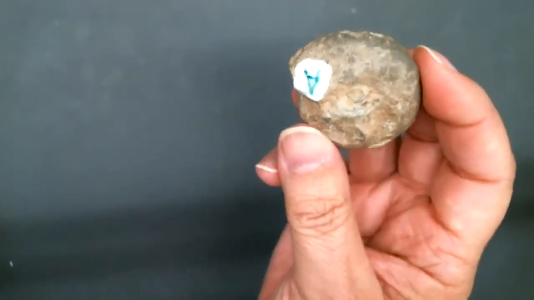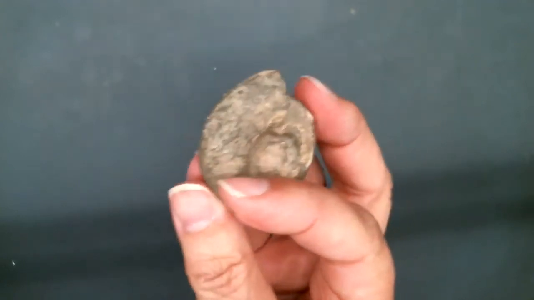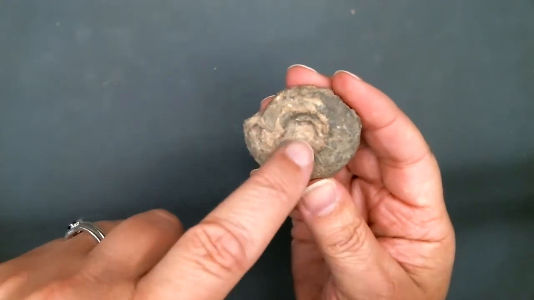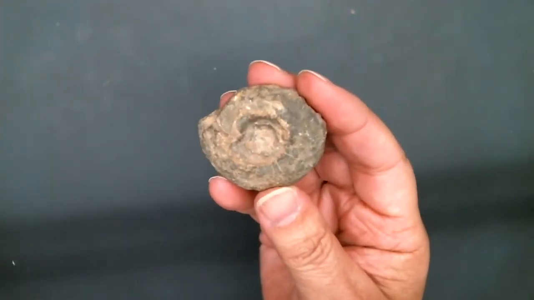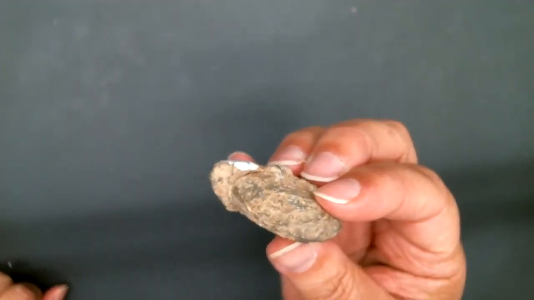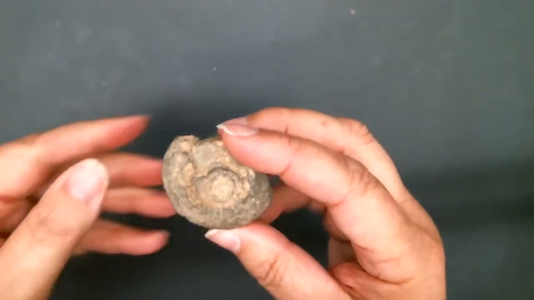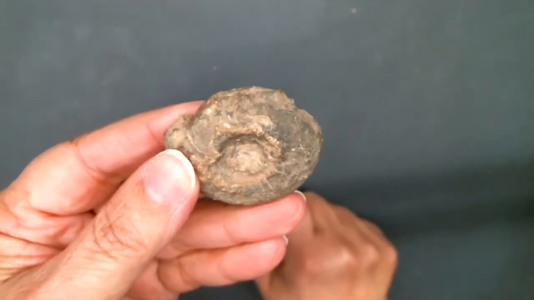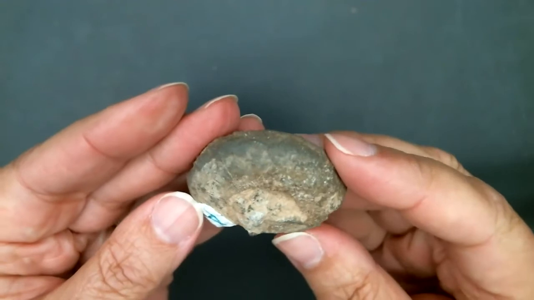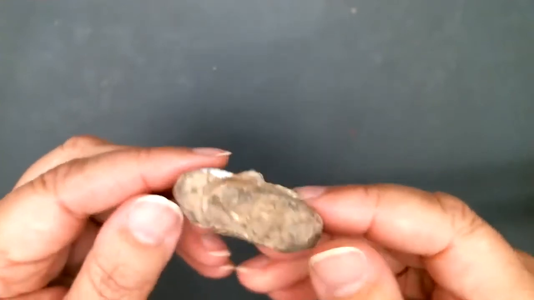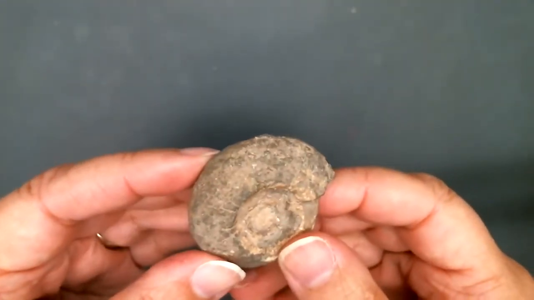So the first fossil is labeled fossil A, and fossil A is a coiled fossil. So you can see it starts in the middle, coils outward like so. The opening for the organism would have been right there. There are striations along the fossil right here. The back doesn't show as much definition. You can still see some striations, but it's not as detailed as this side.